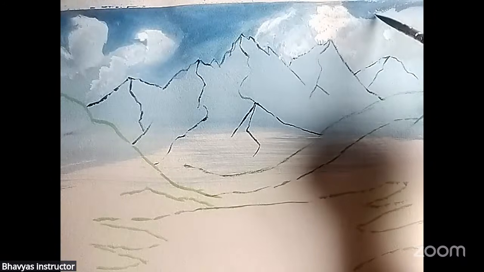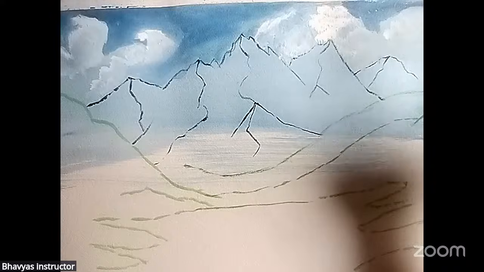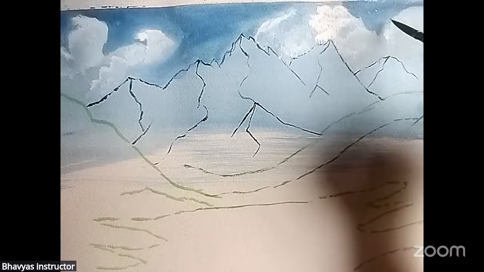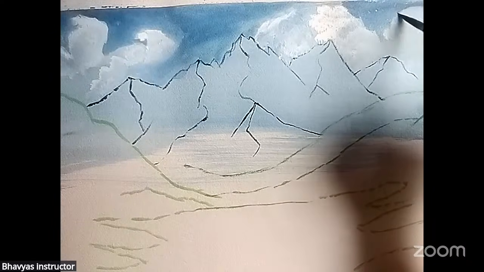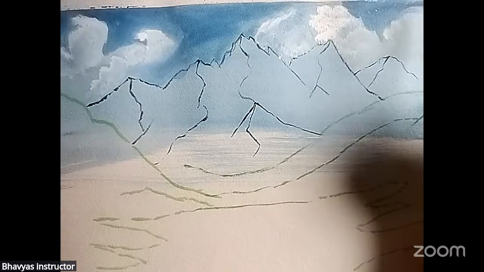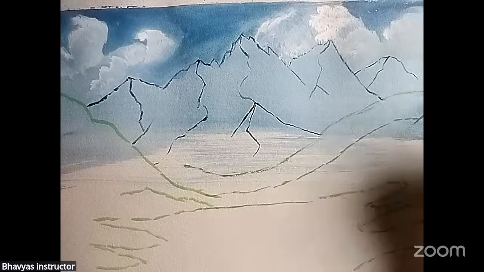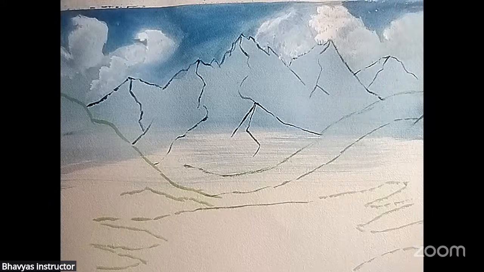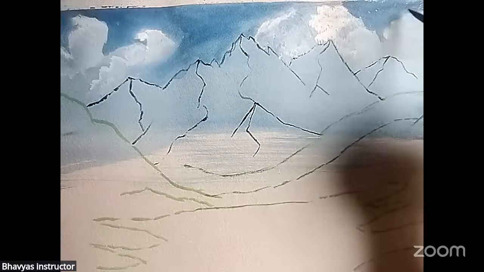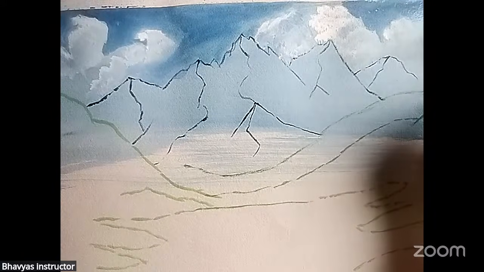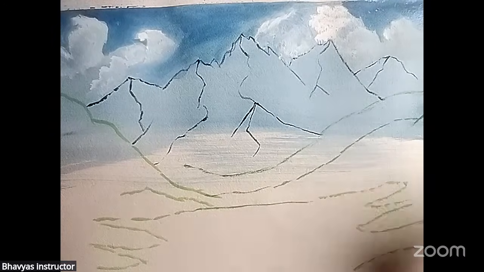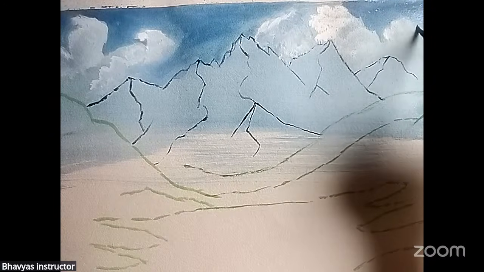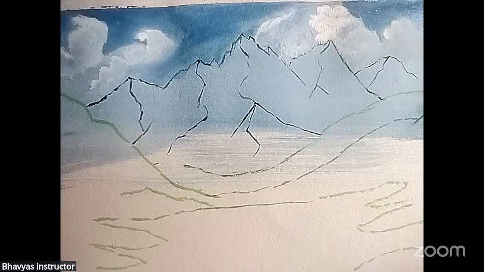To make the cloud's highlight stand out, I'm making the background a little bit dark by using Persian blue mixed with white. You can use whatever brush you have. This part I'll leave because here we will get trees, so I don't touch that part.